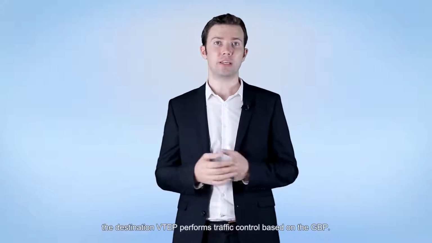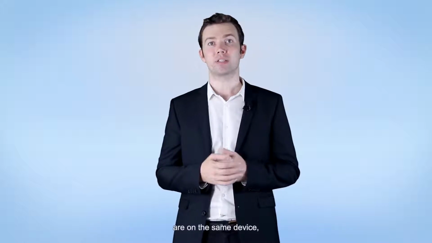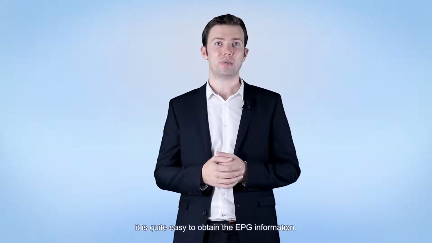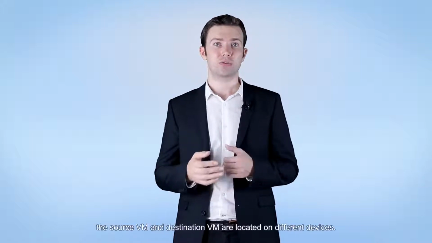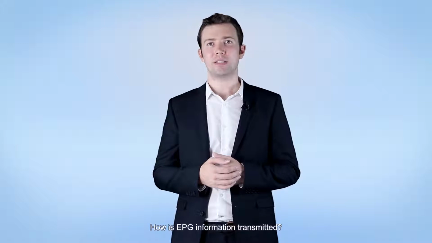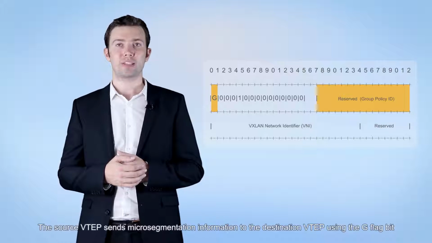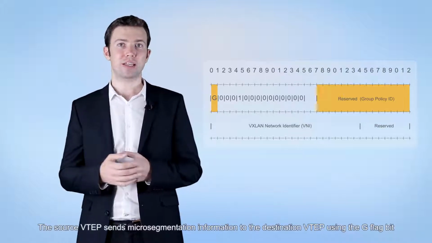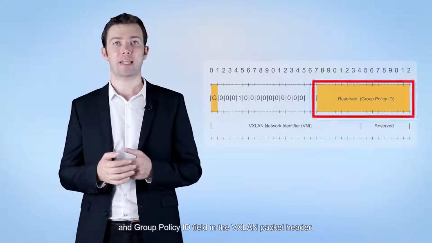As we mentioned earlier, when microsegmentation is applied, the destination VTEP performs traffic control based on the GBP. In local forwarding scenarios where the source VM and destination VM are on the same device, it is quite easy to obtain the EPG information. In inter-device forwarding scenarios, the source VM and destination VM are located on different devices. How is EPG information transmitted? The answer lies in the VXLAN packet header. The source VTEP sends microsegmentation information to the destination VTEP using the G flag bit and group policy ID field in the VXLAN packet header.